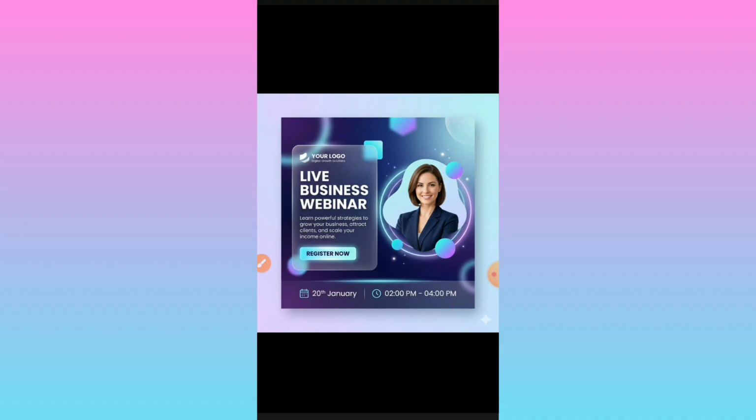Number four is better decision making. AI analyzes user data and feedback to help designers understand what works best. This helps in making design choices that improve user experience and engagement.